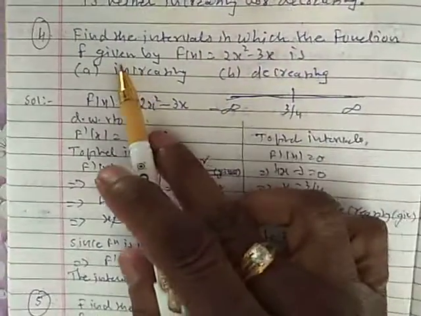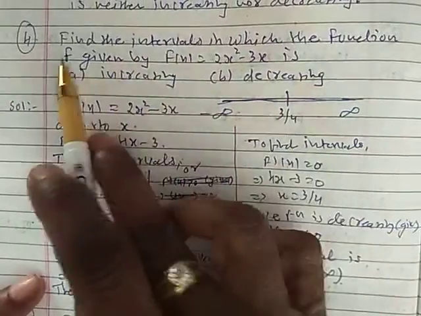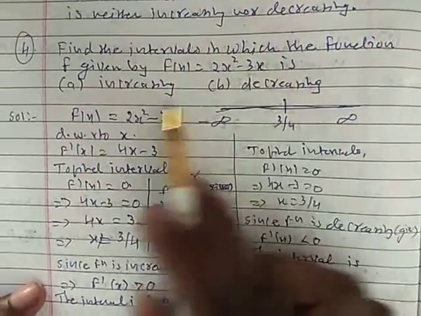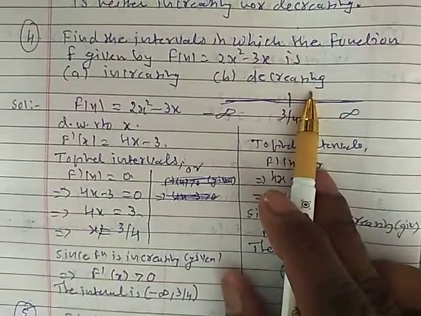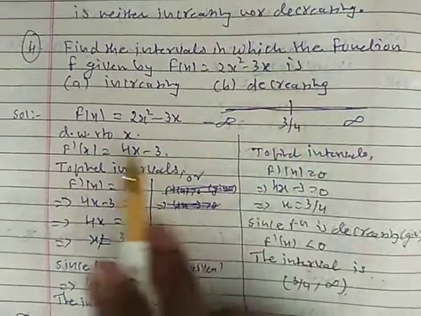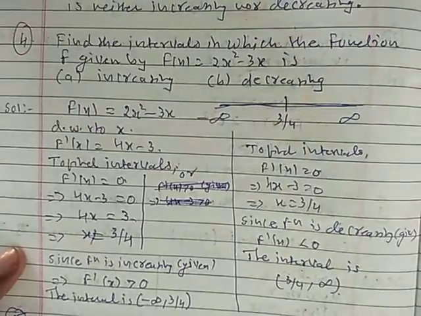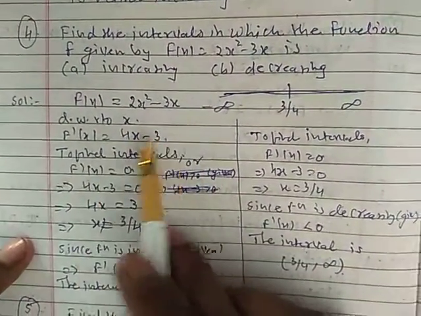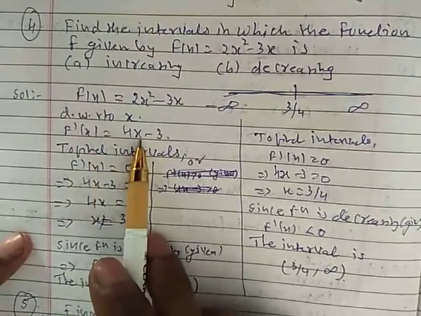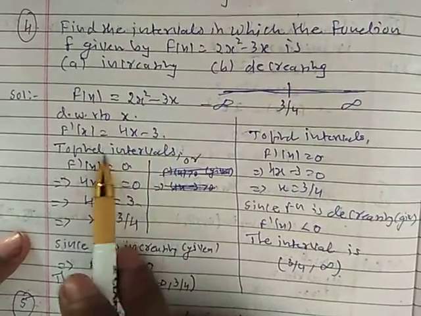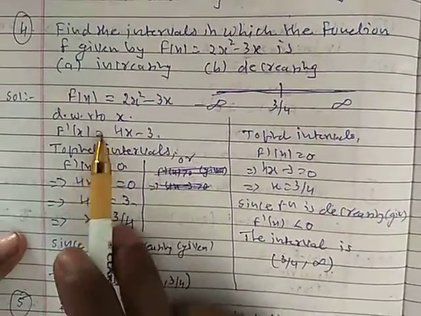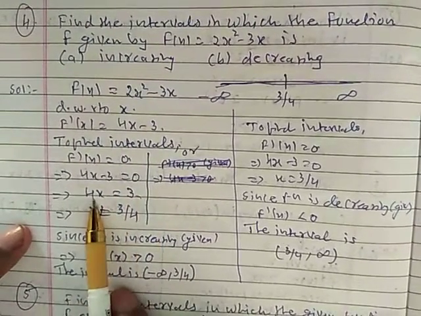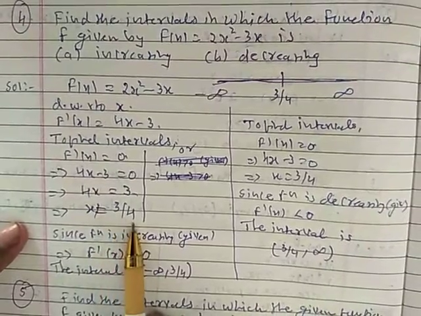Find the intervals in which the function f given by f(x) = 2x² − 3x is (a) increasing and (b) decreasing. Now this is the second type of question. f(x) = 2x² − 3x. The derivative with respect to x, f'(x), is equal to 4x − 3. To find the interval, equate f'(x) to 0, so 4x − 3 = 0, so x is equal to 3 by 4.